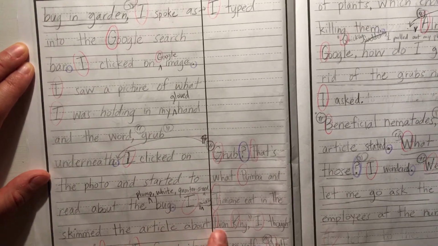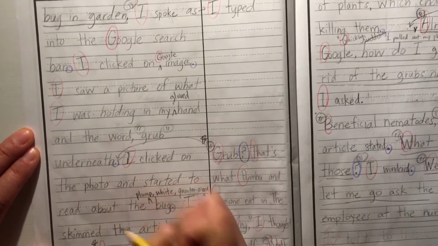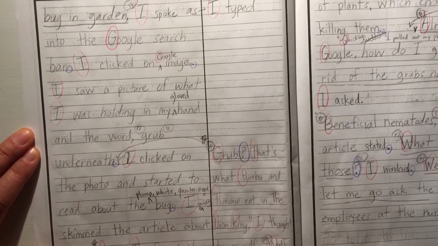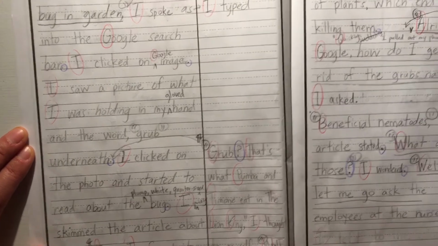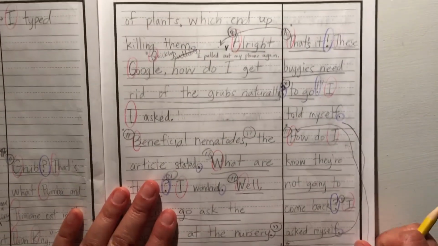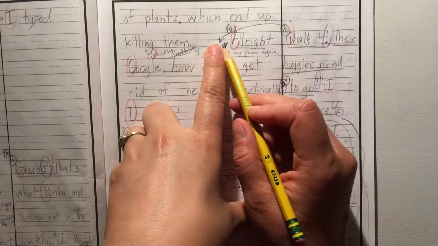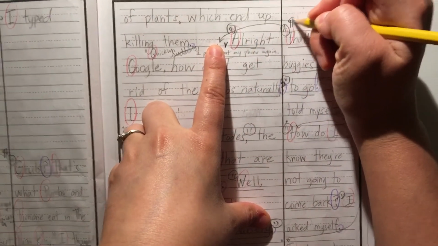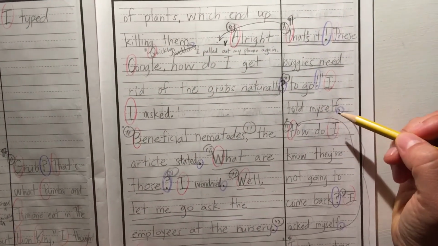I quickly skimmed the article about grubs. Ooh, here we go. Something sudden. Then I found it. Grubs can wreak damage in the vegetable garden. Grubs eat the roots of plants, which end up killing them. Here's some dialogue. That's it. These buggies need to go, I told myself.